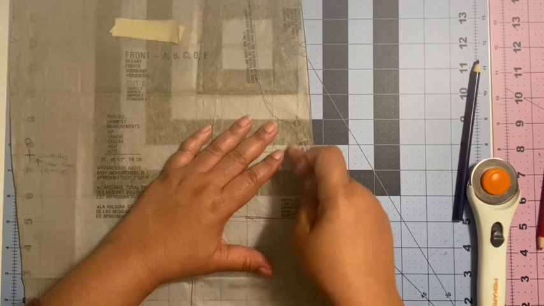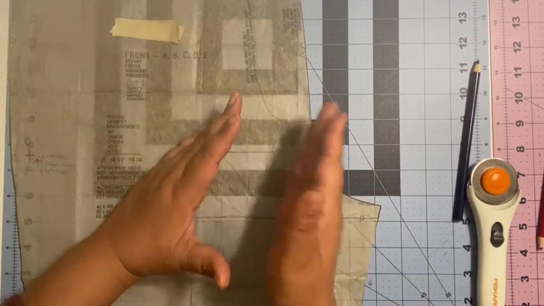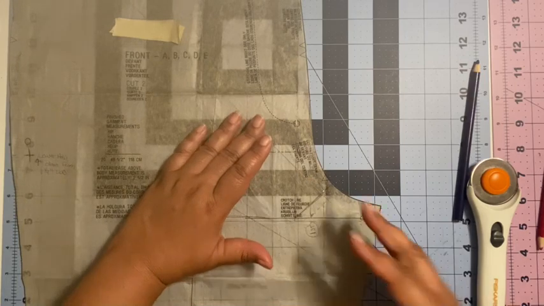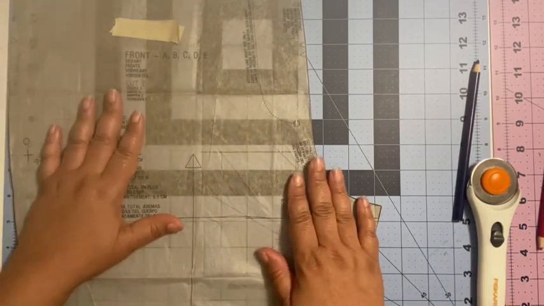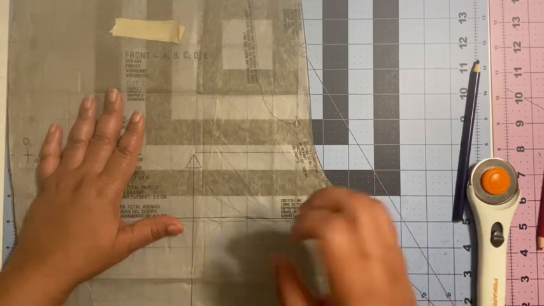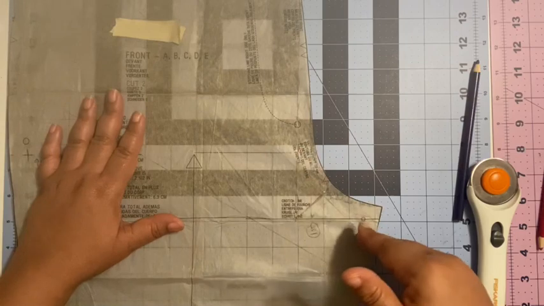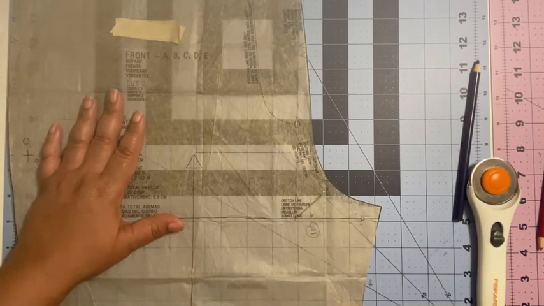So I always do 4.5 because, like I said, it's easier to take away than to add it back in. Every pattern is different, so I always like to err on the side of caution and have more than less. So I always do the most, and for me it was 4.5.